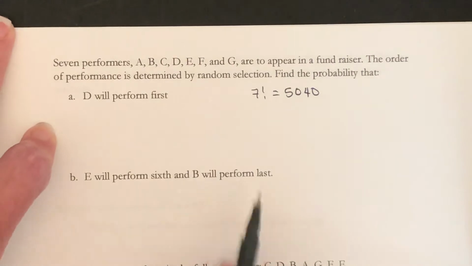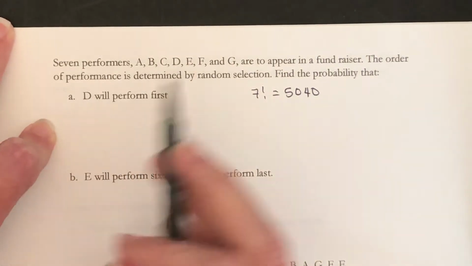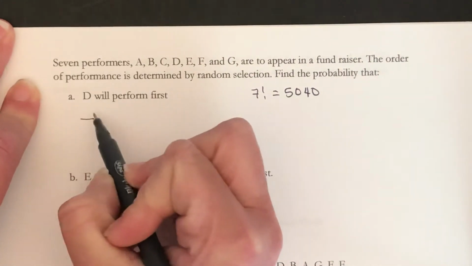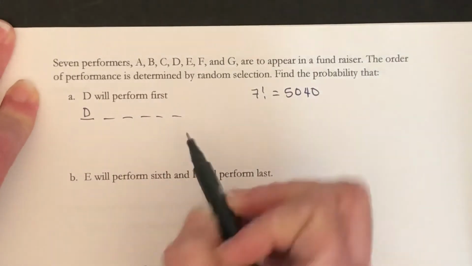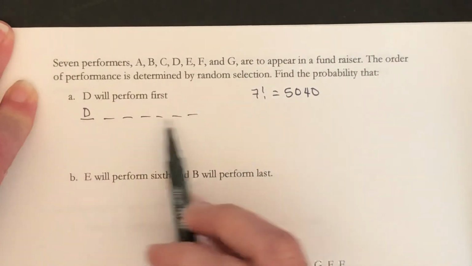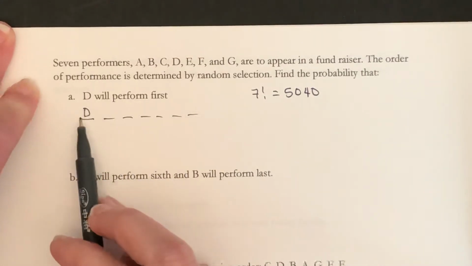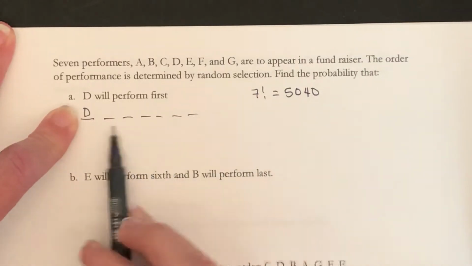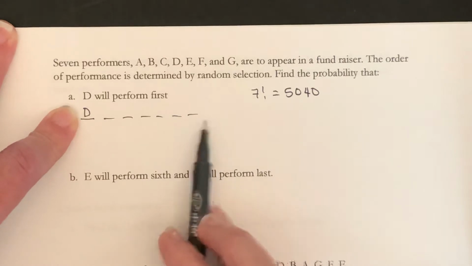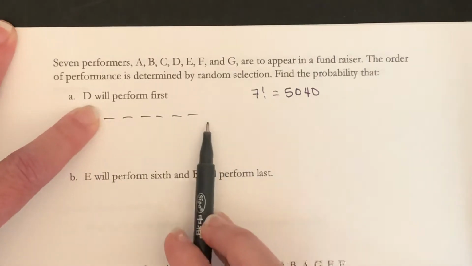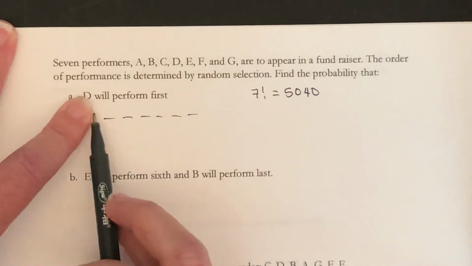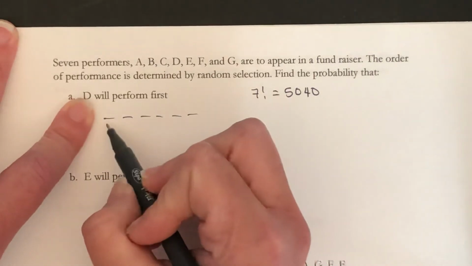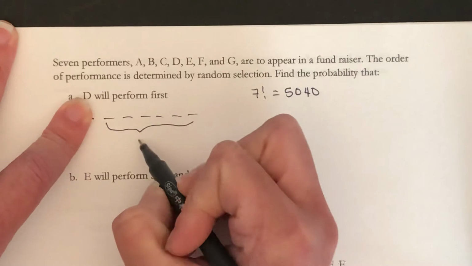Okay? So how many ways can we do it if D performs first? Well, if I place D here, I have seven spots in general, so that's good. D is first, and now it's just how many different ways can we place these? So basically, we have 6 spots that we need to fill with the rest of these. We've taken D out of contention. So how many different ways are there to do this?